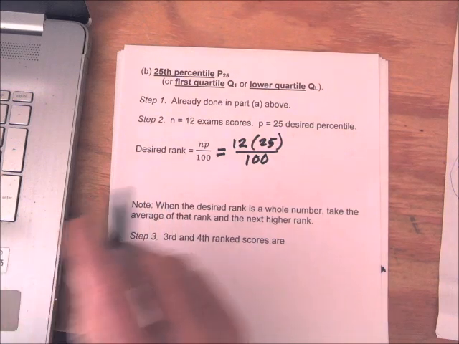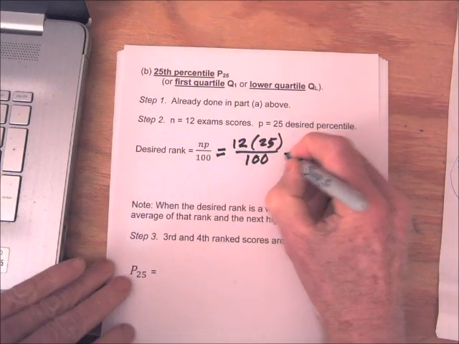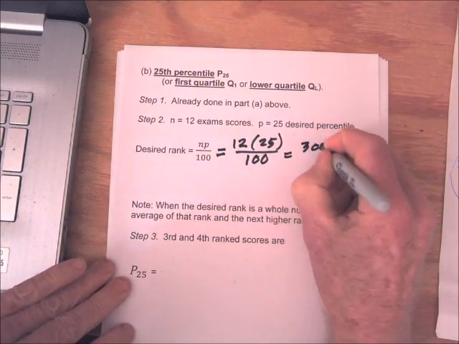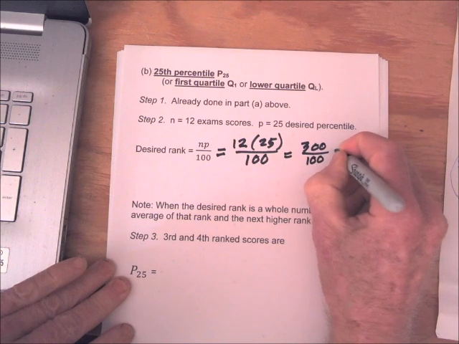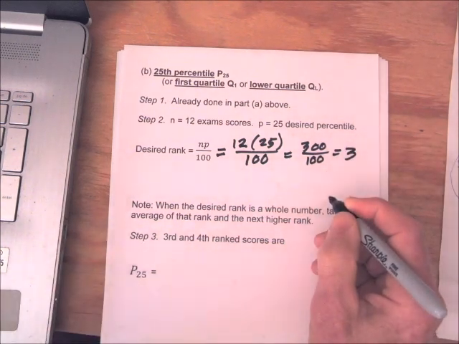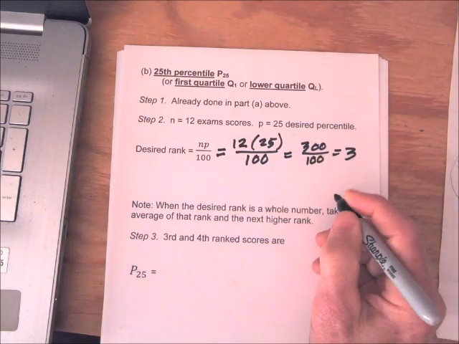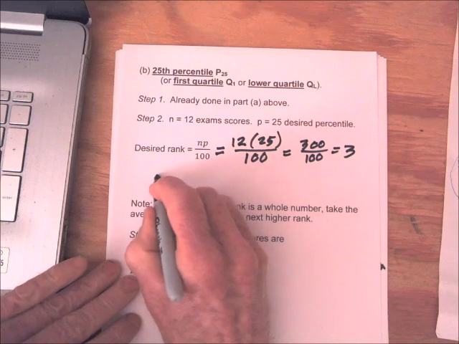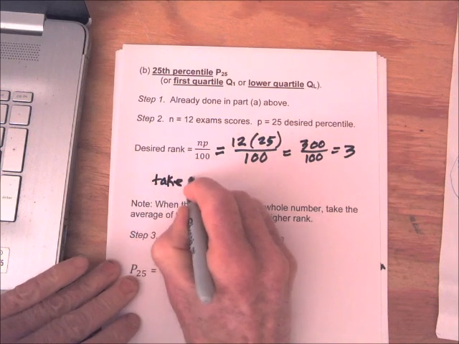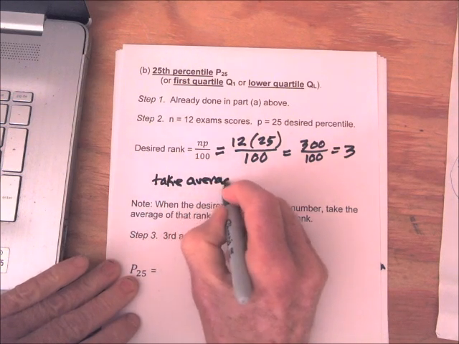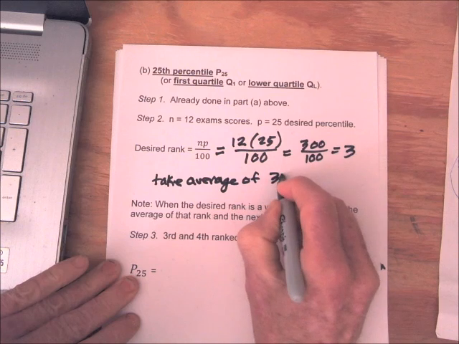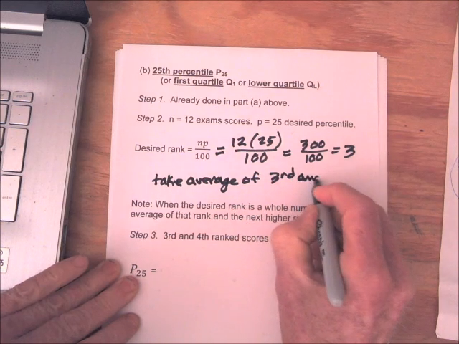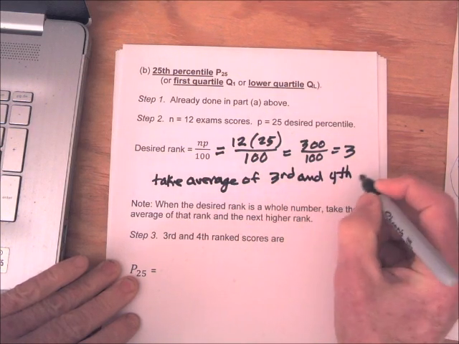and that's going to equal 300 over 100, which is equal to 3. So the way we're doing percentiles, and again, different books do it differently, if it comes out to be a whole number, we want to take the average of the third and fourth rank scores. That's whenever it comes out to a whole number.